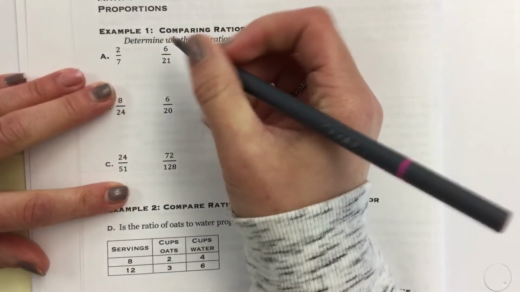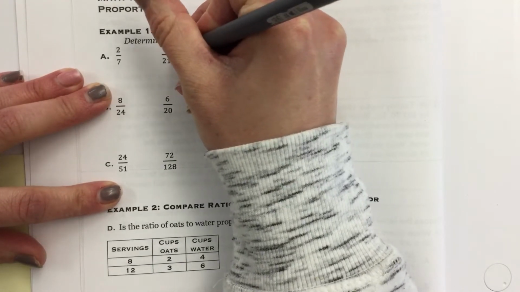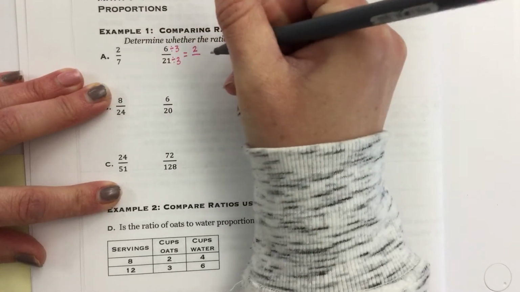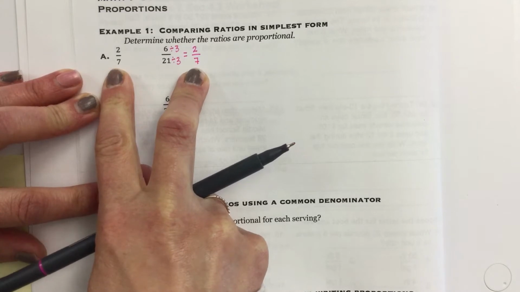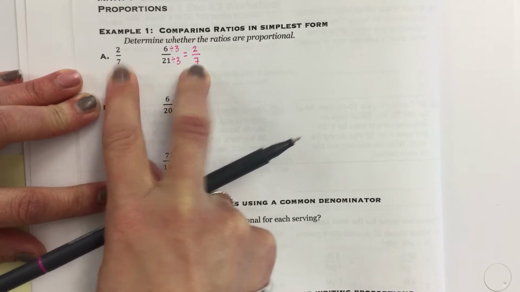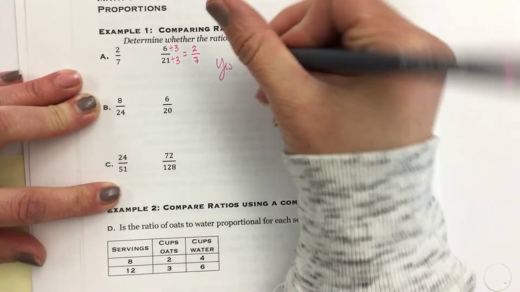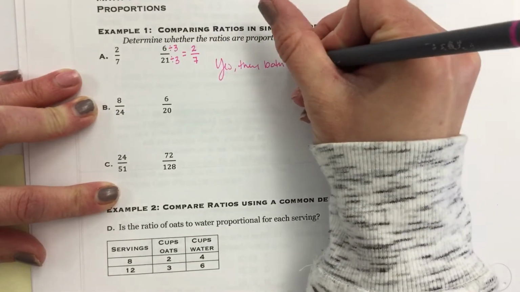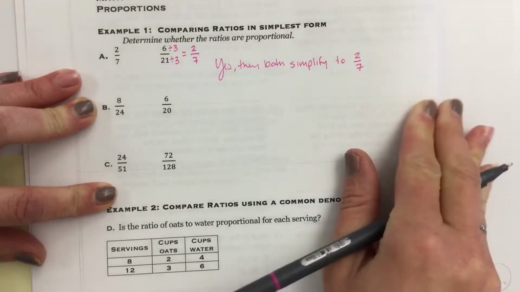So for example, I know that 2 sevenths cannot be reduced any further. But when I look at 6 and 21, I know they can both be divided by a 3. When I divide 6 by 3, I get 2. When I divide 21 by 3, I get 7. So when these ratios are both in their reduced form, they're the same thing. So determine whether they are proportional, yes, and then your work shows both. I'm just going to say they both simplify to 2 sevenths.